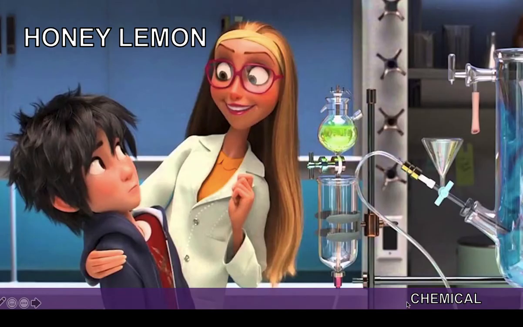Okay. Next I have Honey Lemon. Honey Lemon, I think, is listed in the Disney bio as a chemist rather than a chemical engineer. So what is the difference? Generally a chemist is someone who finds new ways of doing things, and a chemical engineer actually does that.